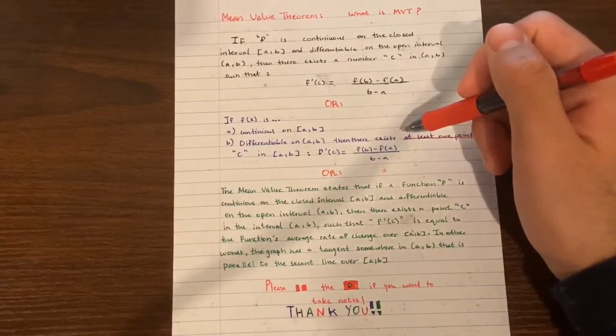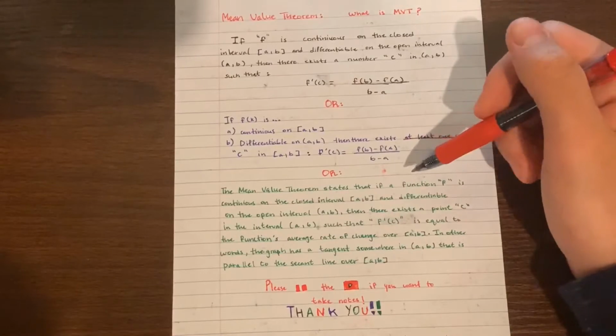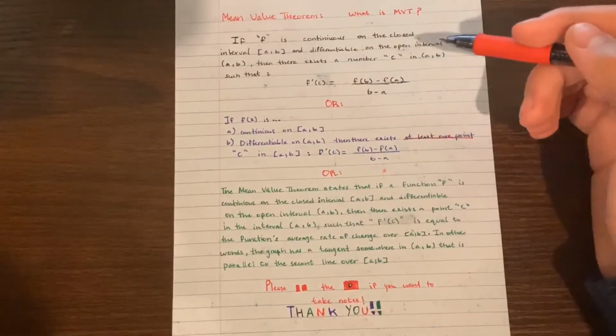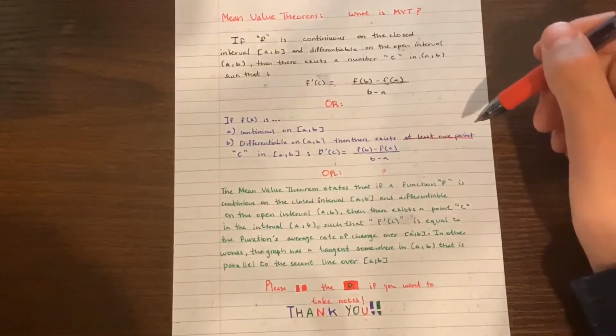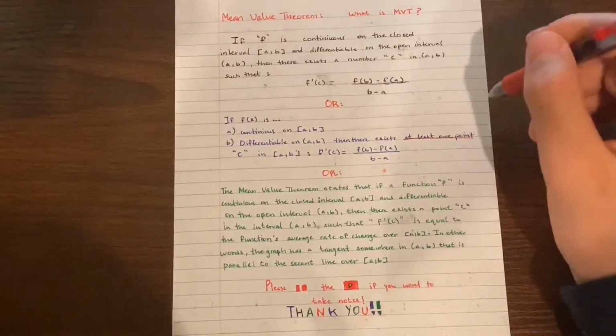Under here, on the blue and on the green are also the same definitions. On this paper, you will see three types of definitions for the mean value theorem. Before we flip to the next side, we also have to know that there has to be at least one point c. Now let's go.